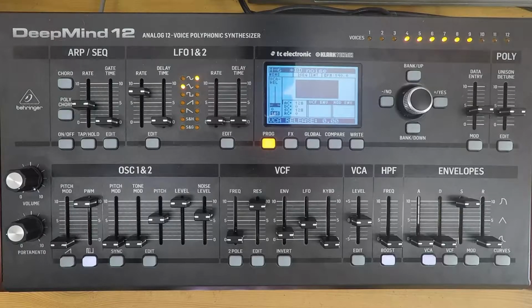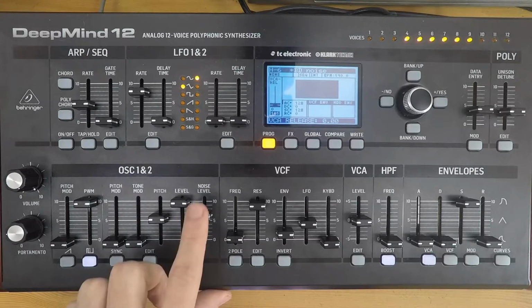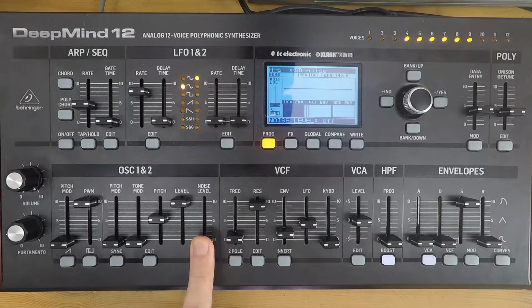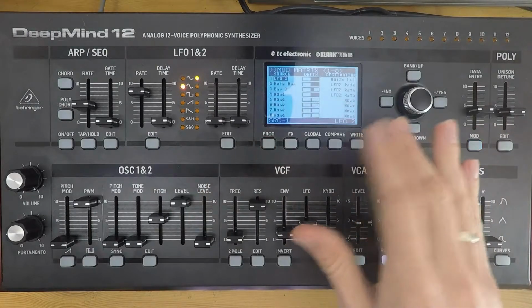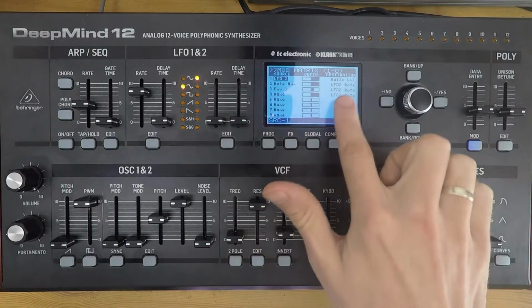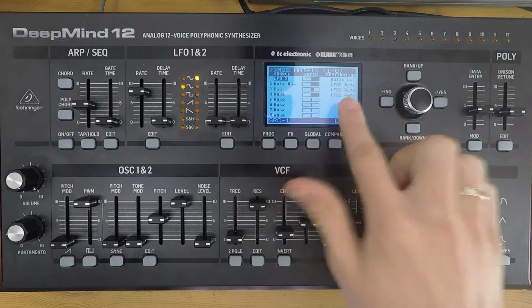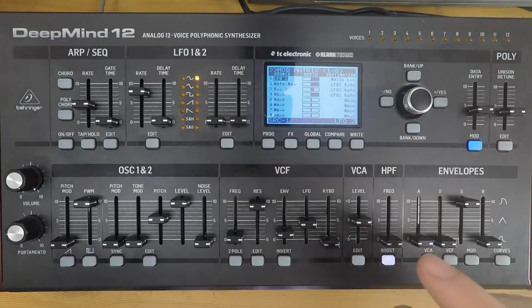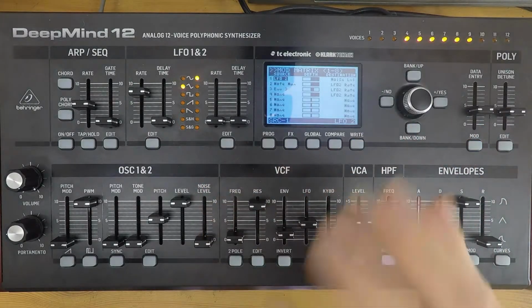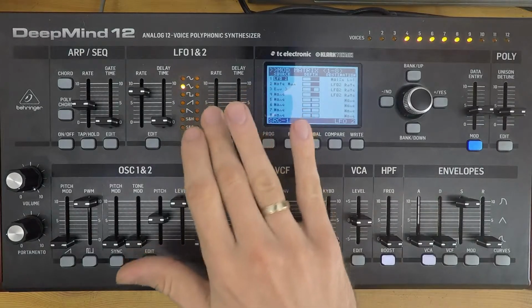bass drum, bass sound, and the source of that sound is noise generator here. Yeah, sorry, not here. On the modulation matrix, we have LFO2, which increase the noise level, and we can actually hear it as a sound because the LFO rate is set really high. Look.